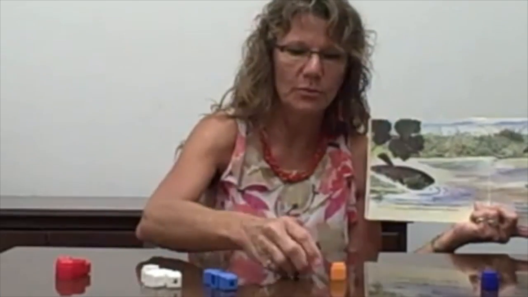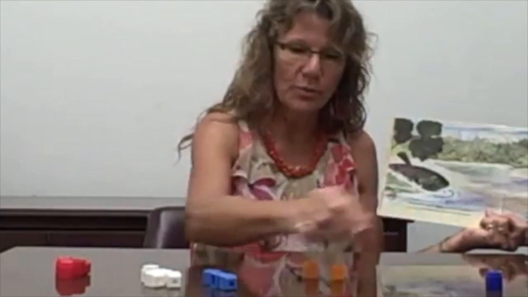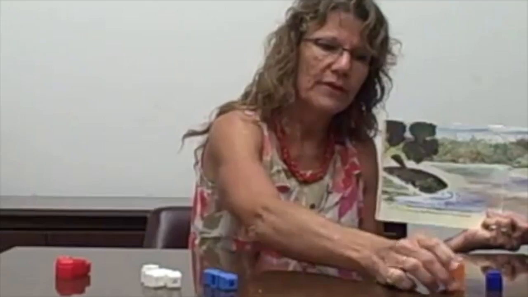So again, I would use the Unifix cubes or tiles or any other manipulatives I have available to represent that. Well, we had one turtle, but now we have two fish. So we'll represent the two fish with the two orange cubes.